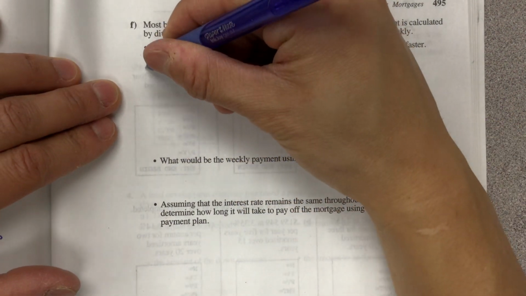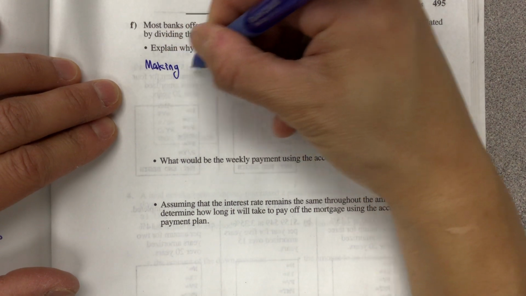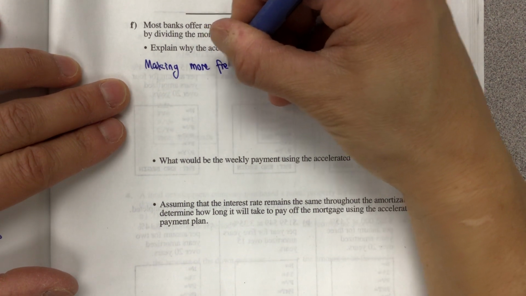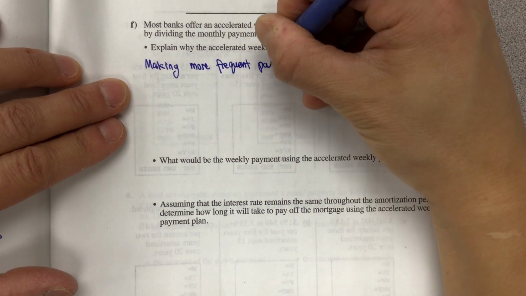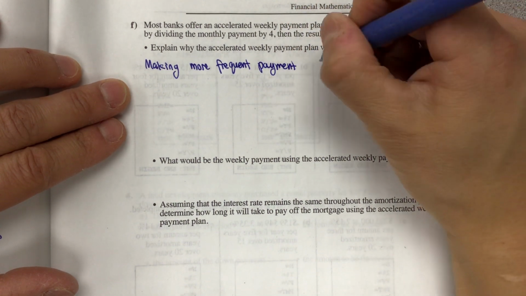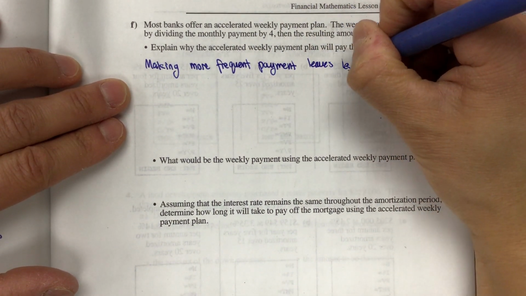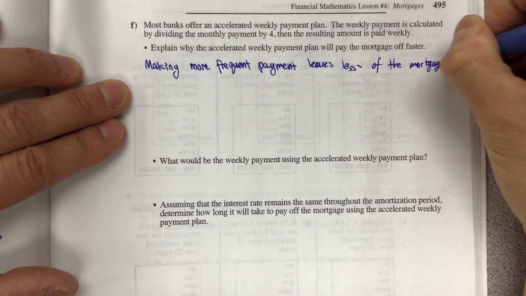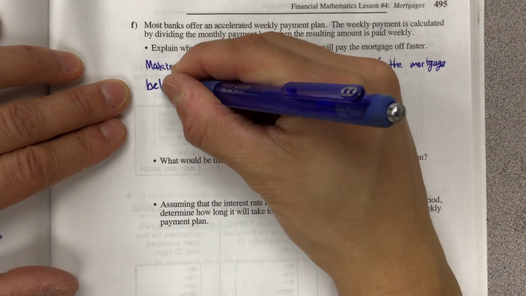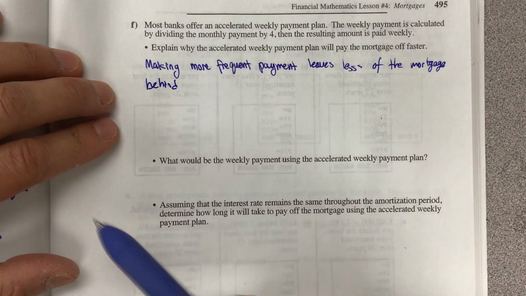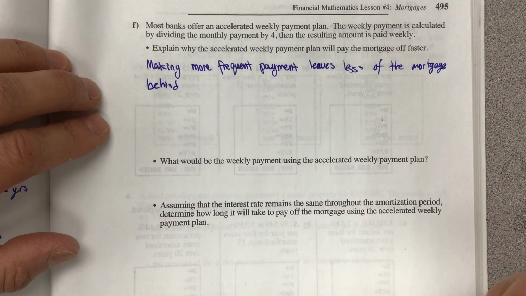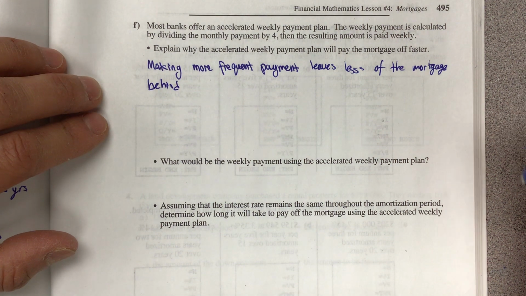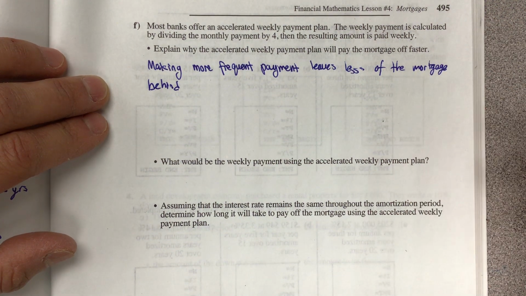How it usually works is, if you're making more frequent payments, there's less interest being compounded, or less interest accumulating, compared to the monthly plan.